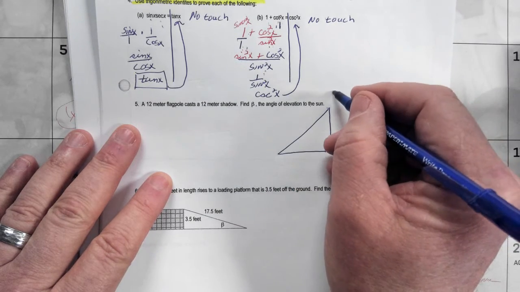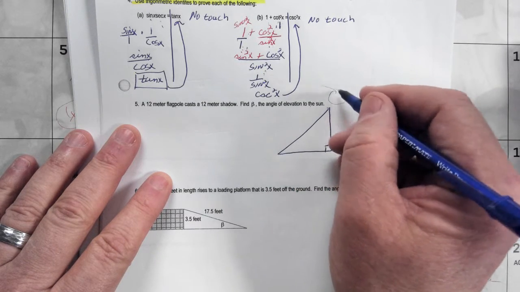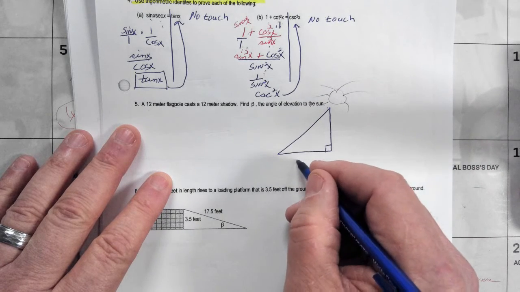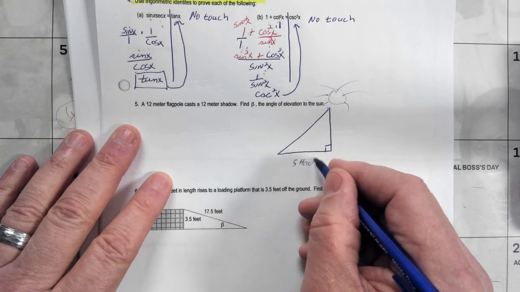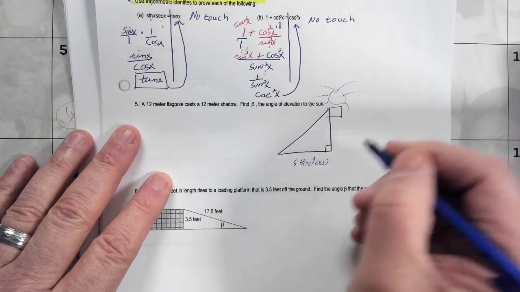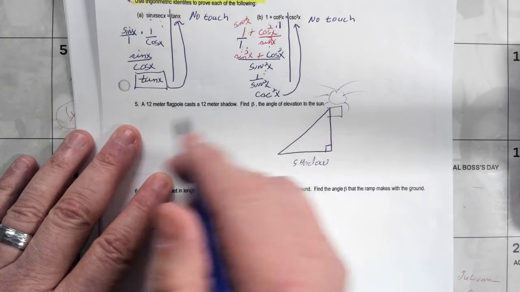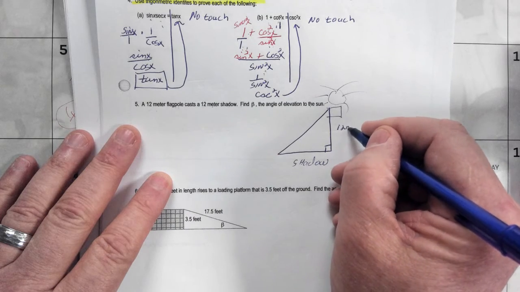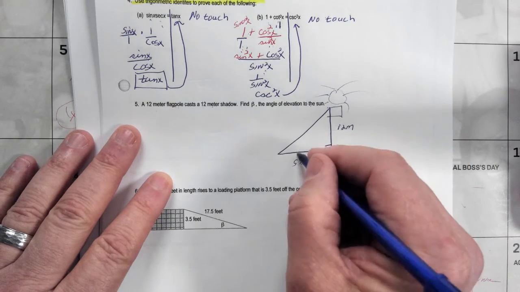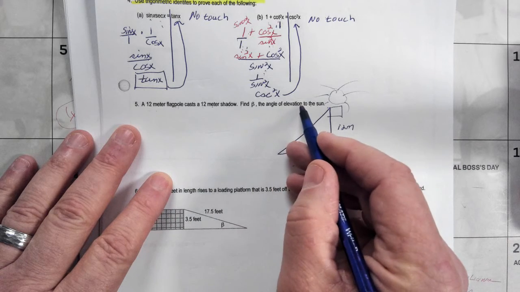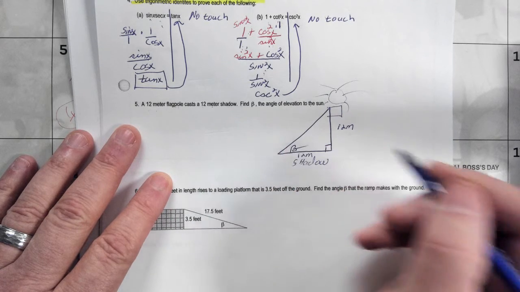Up here is the sun. This is the shadow. There's your flag. This is 12 meters, and the shadow is 12 meters. They want you to find the angle of elevation, beta. There's beta.